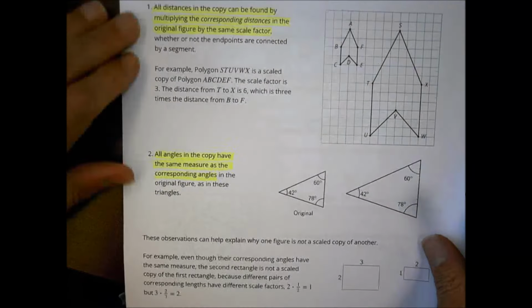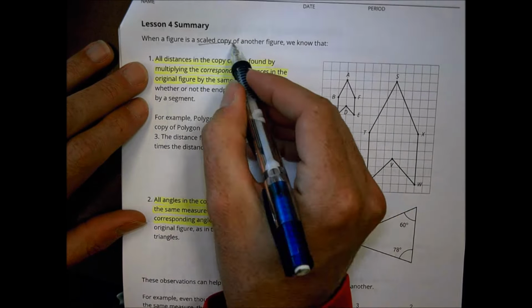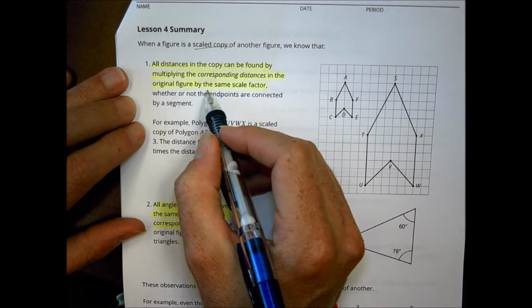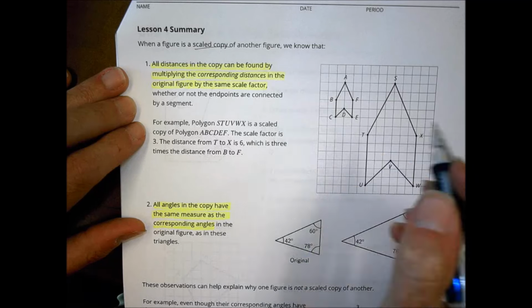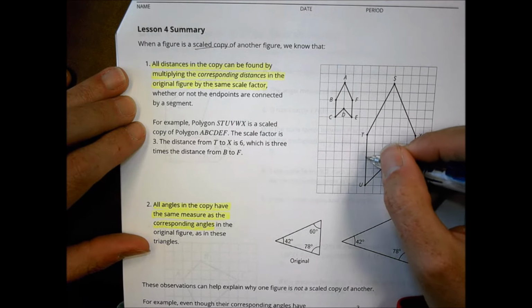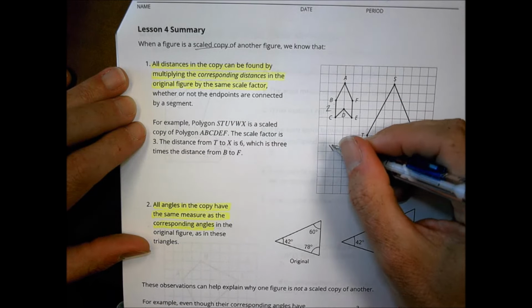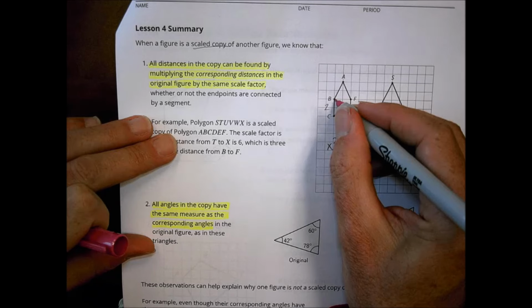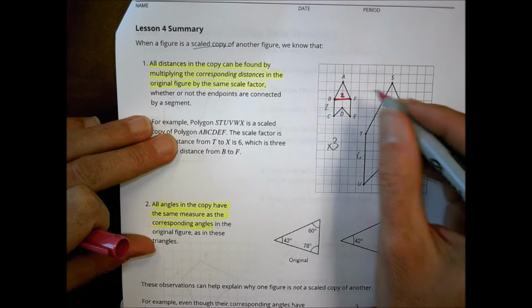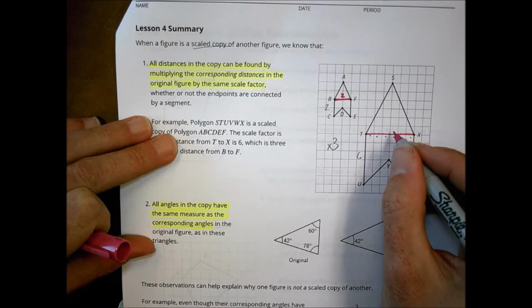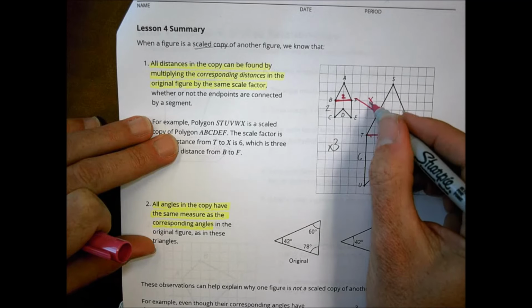All right, so let's take a look at our lesson summary. What we're looking at today in this lesson was scaled copies, and that all distances in the copy can be found by multiplying corresponding distances in the original figure by the same scale factor, whether or not the endpoints are connected by a segment. That means it used to be we would say this was 2, so because that's 2, I can look here and say 1, 2, 3, 4, 5, 6. So if that's 2 and that's 6, my scale factor is times 3. That's true. But what this is telling us today is we could also look at B to F, and if I know that B to F is 2, then I can also look at this corresponding part, even though they're not connected initially, and say 1, 2, 3, 4, 5, 6, that's 6, and I can see the same scale factor of times 3.